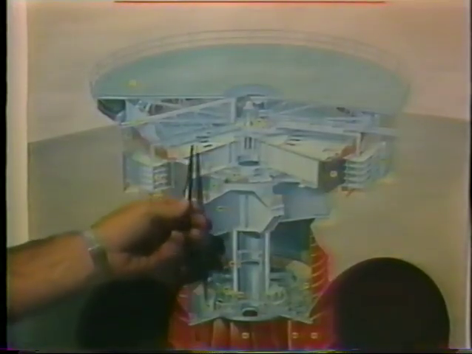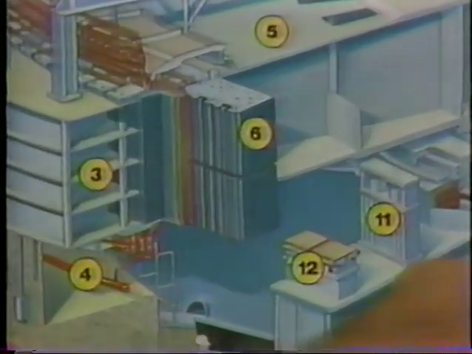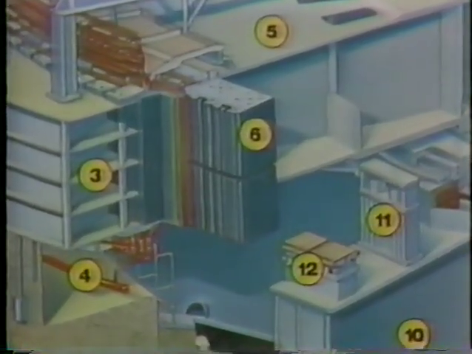The rate of heat exchange caused by all these conversions is controlled by the amount of water flowing through these coolers here, which are used to dissipate that heat.